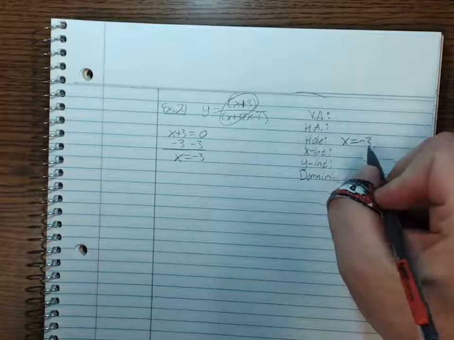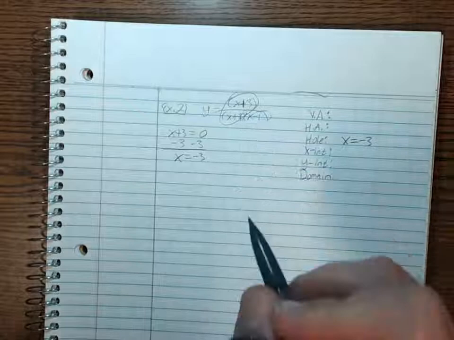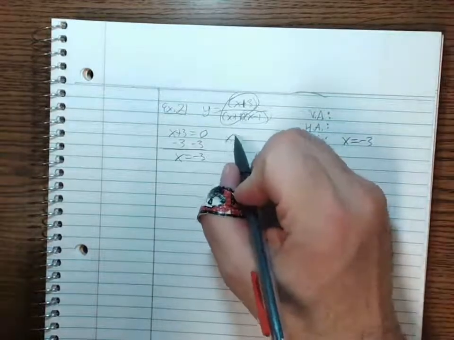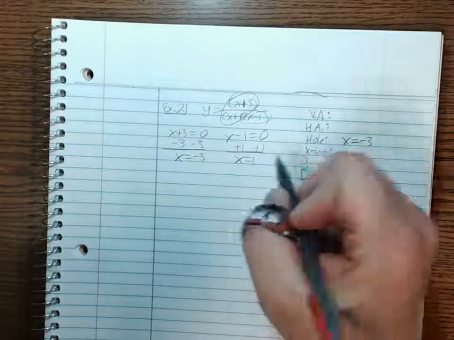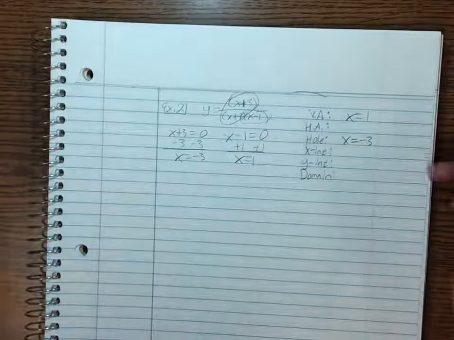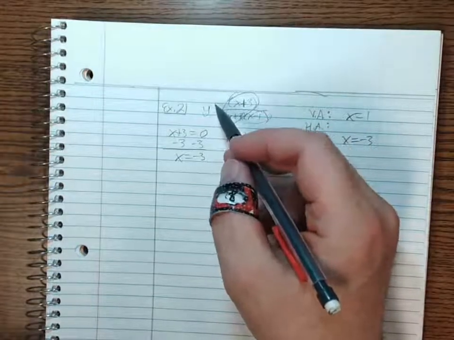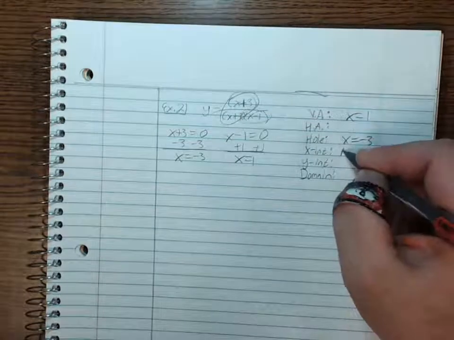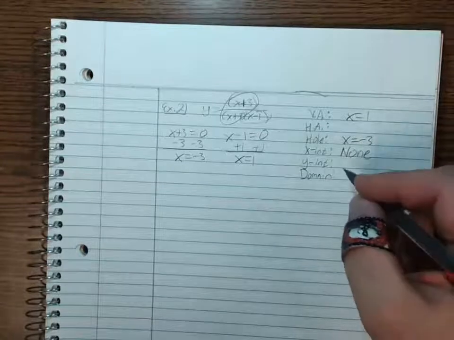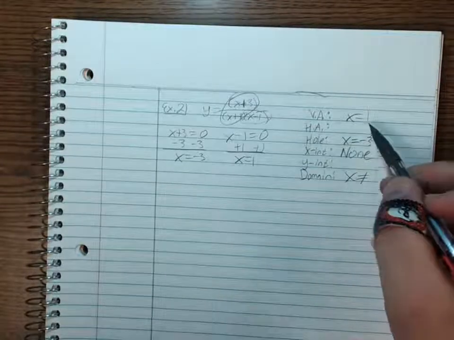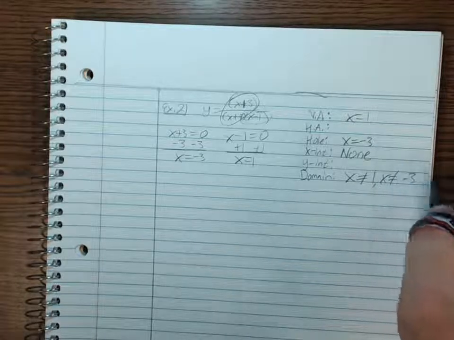x equals negative 3. Next up, I see I have this thing on the bottom. That's my vertical asymptote. So I'm going to set x minus 1 equal to 0. I will add 1 to both sides. x equals 1 is my vertical asymptote. I don't have anything left over on the top. That means there are no x-intercepts. None. And then my domain, I can put x is not equal to these two values here, 1 and negative 3.